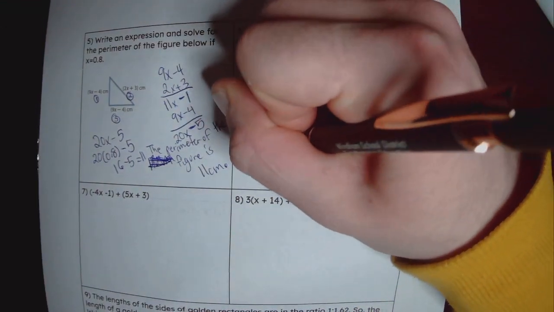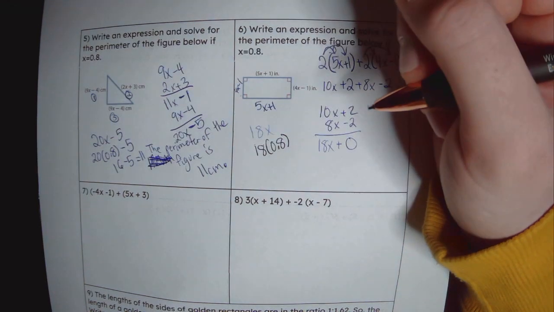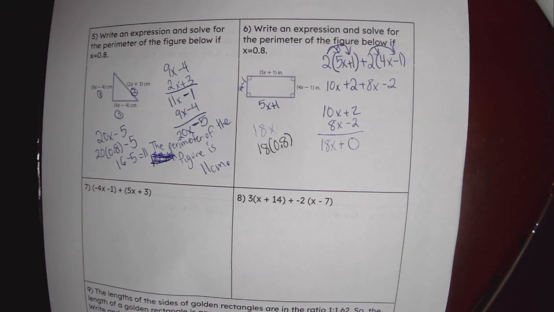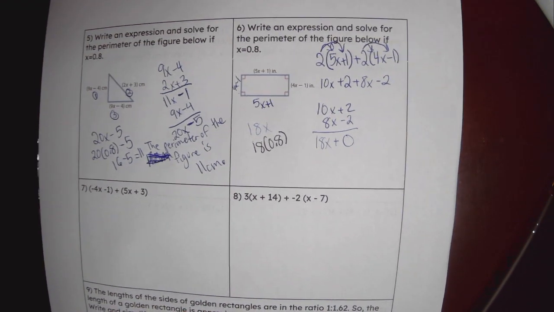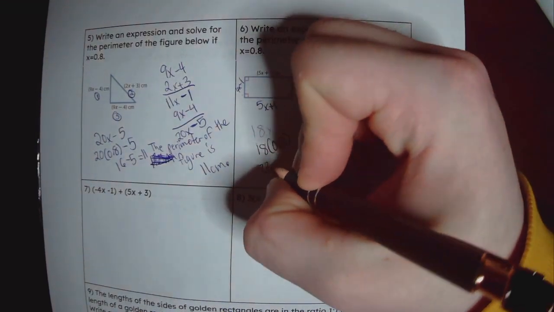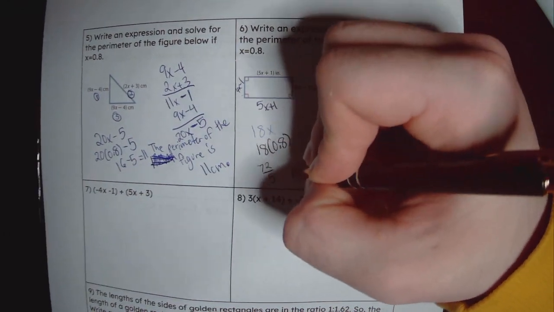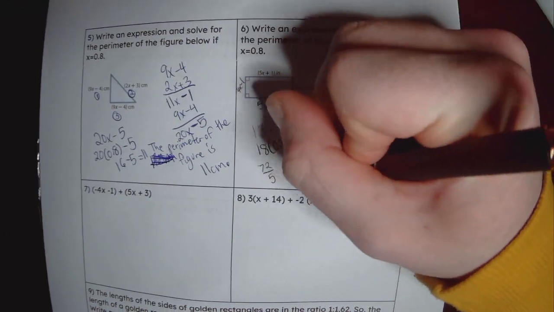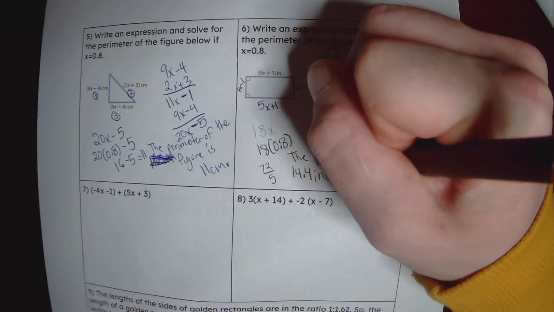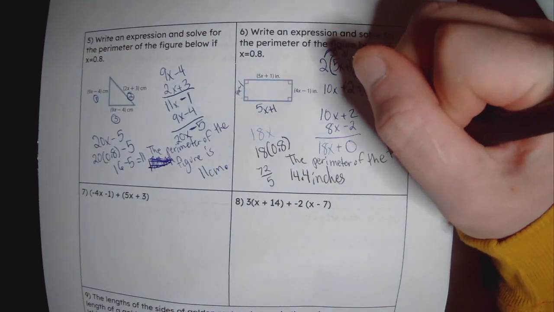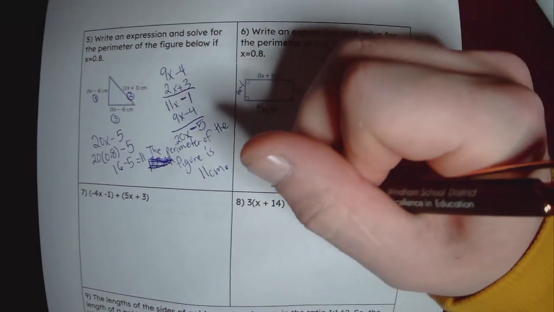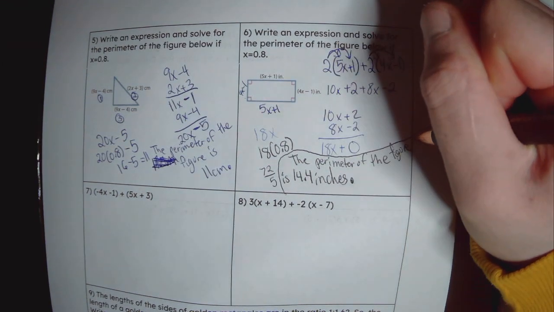Then we substitute in 0.8. Okay. And let's see, that's 144 divided by 10, or 72 divided by 5, which is 14.4 inches. So the perimeter of the figure is 14.4 inches. Or you could say 14 2/5 inches. Okay?